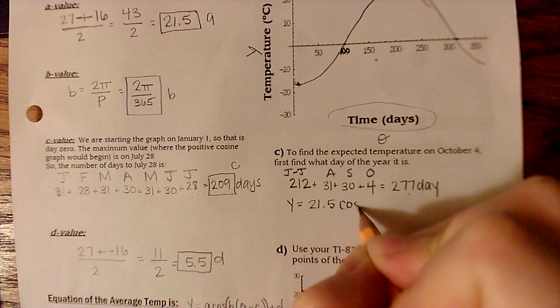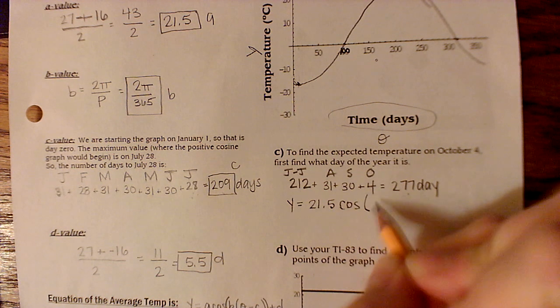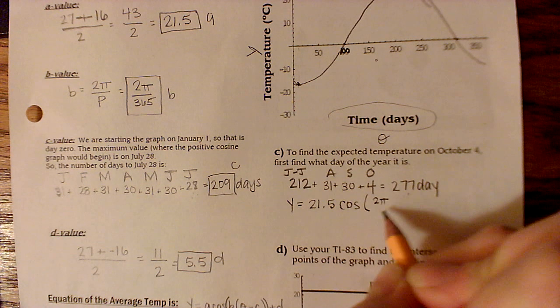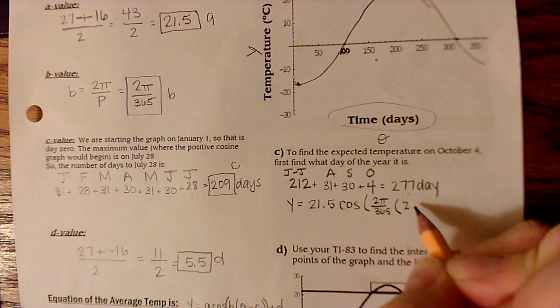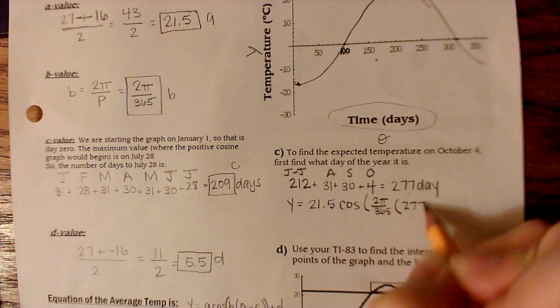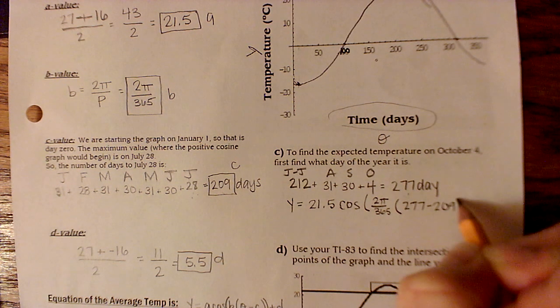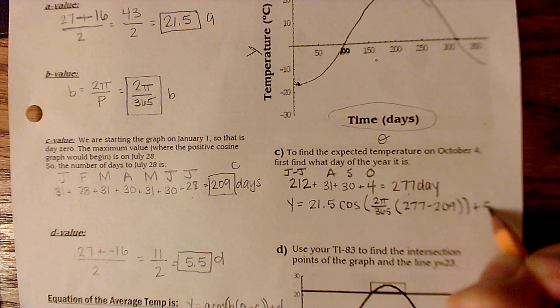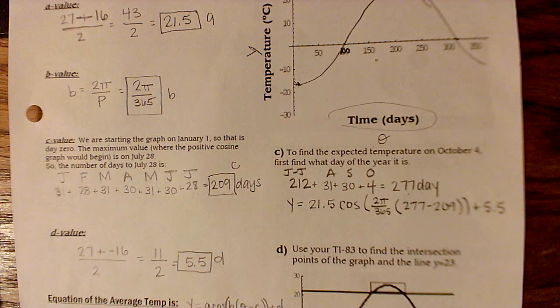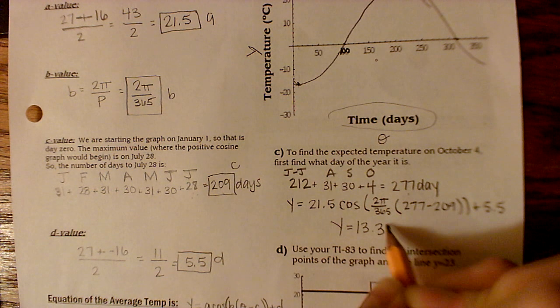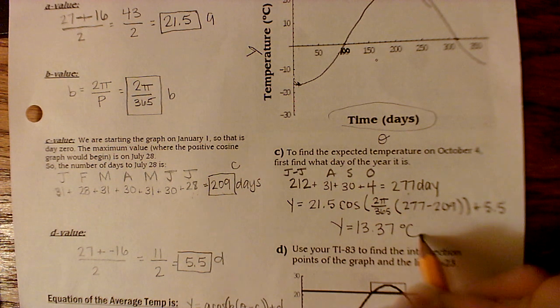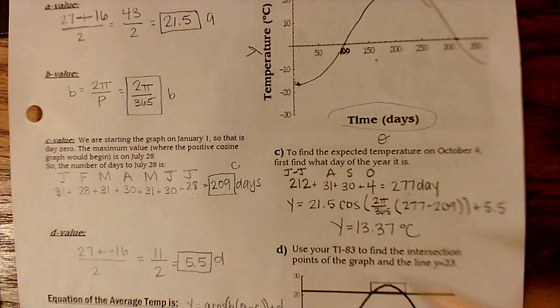And don't forget that when you're doing these, you definitely want to be in radians in your calculator. And so all I'm doing is replacing theta with 277. And when I do that, I get y equals 13.37 degrees Celsius.